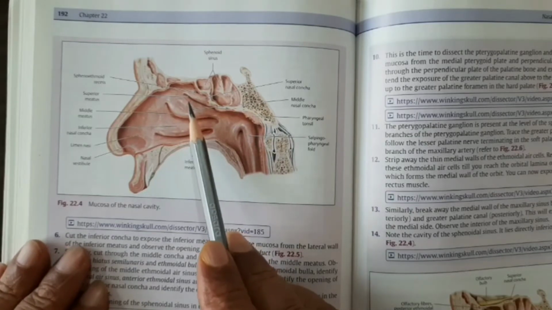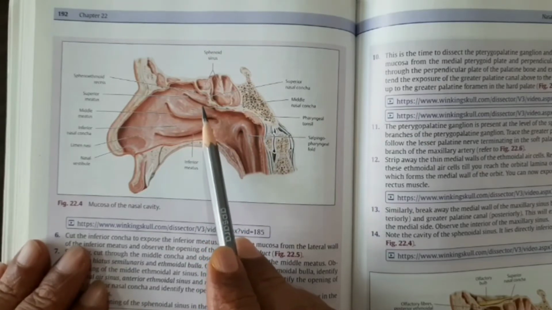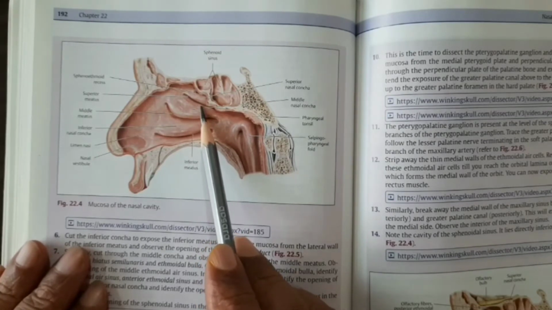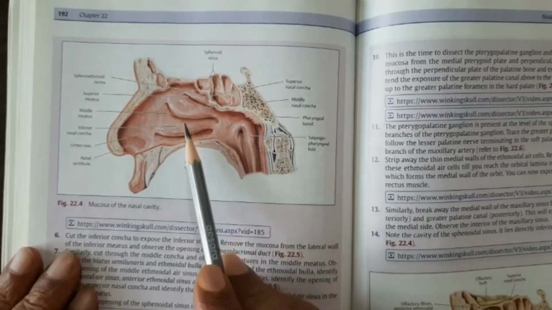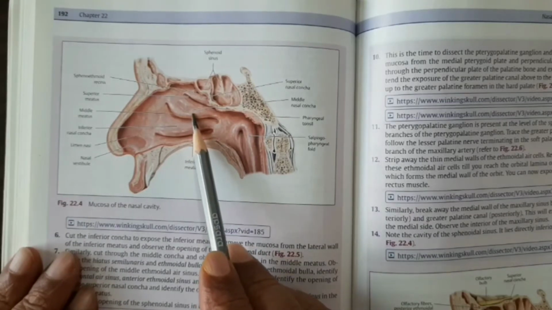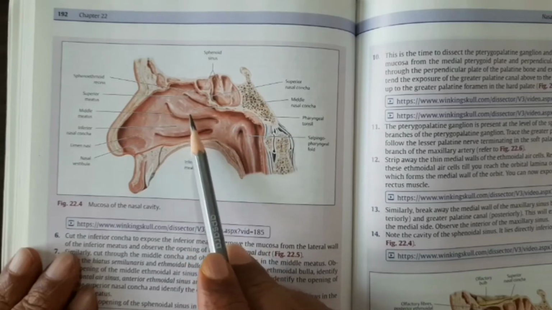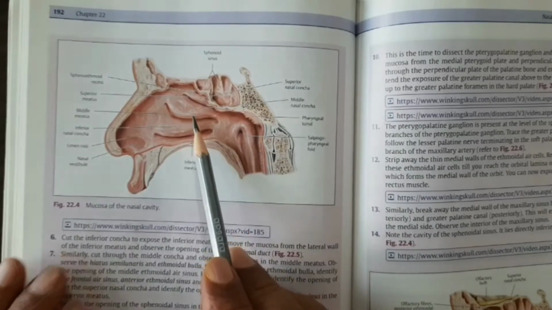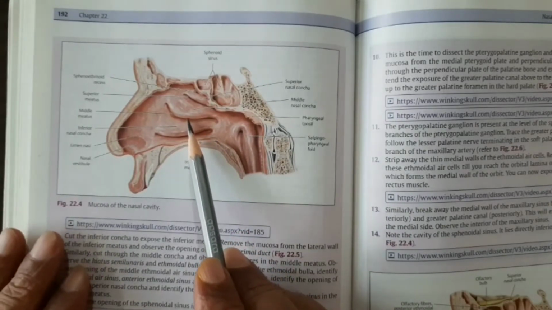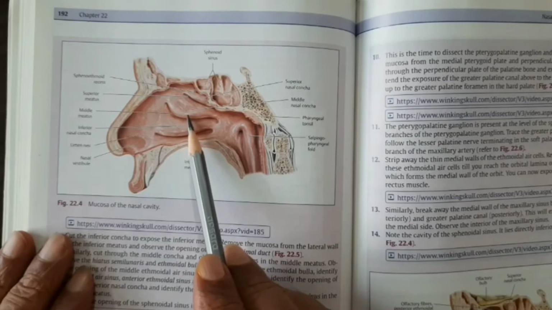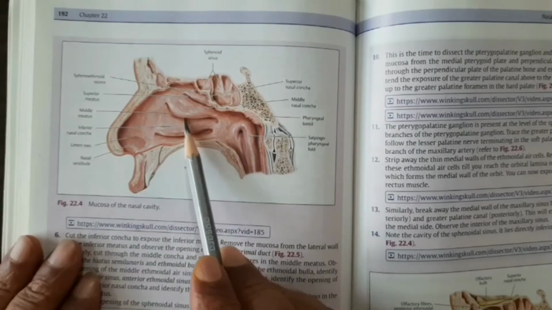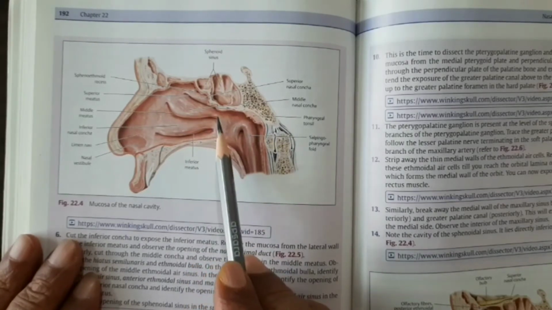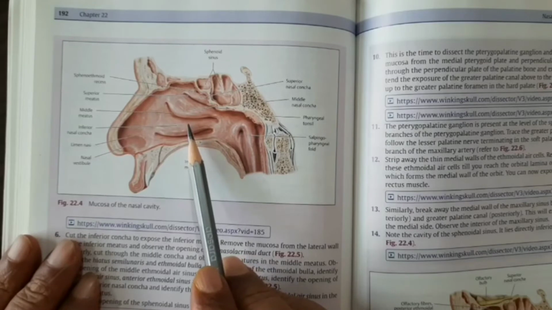So superior concha is a small curved bony projection from the ethmoid bone, and it encloses a small space, as I said, called superior meatus. The middle concha is also a curved bony projection from the ethmoid bone. So as I said, both superior and middle are part of the ethmoid bone, projections from the ethmoid bone. Now it encloses a space deep to it, and that is called the middle meatus.